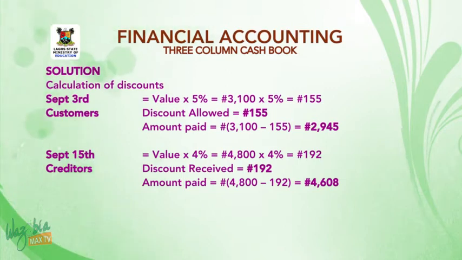On September 15th, you discover that we paid creditors, that is our supplier, by check. We less 4% discount for us. So how do you calculate this one? Value multiplied by 4%, which is equal to 4,800 naira multiplied by 4 over 100, which will give us 192 naira. So the discount that we receive from our supplier is 192 naira. The amount we are paying him is to less that 192 naira from 4,800 naira, which will give us 4,608 naira.